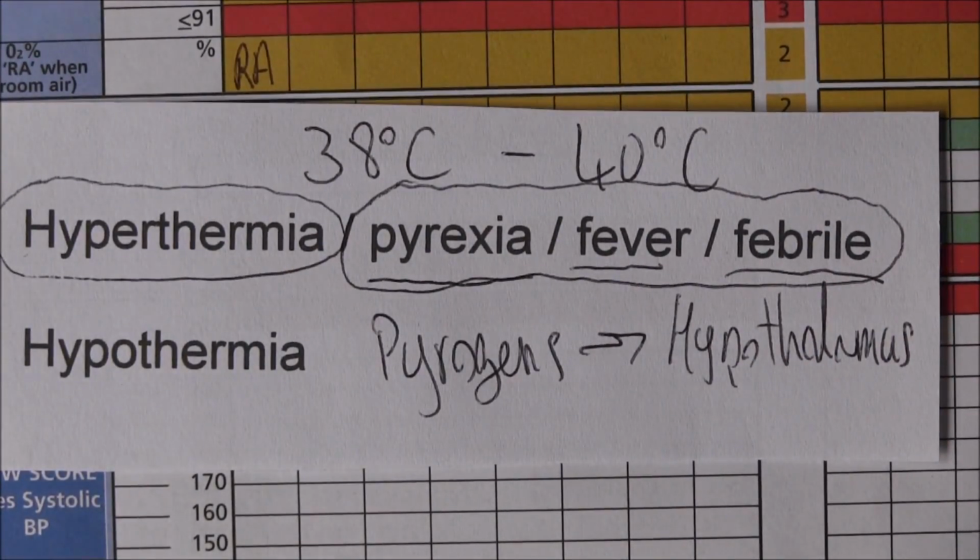So that could be caused by bacterial infection, viral infection, but it can also be caused by tissue damage, surgery and trauma. So if the patient's unwell and febrile, one of the problems is just from the temperature, we can't tell whether it's a viral or bacterial infection. So that's hyperthermia when the temperature's too high.